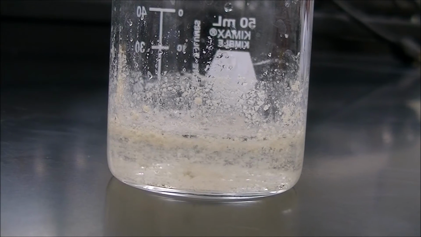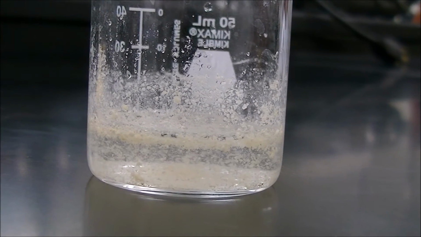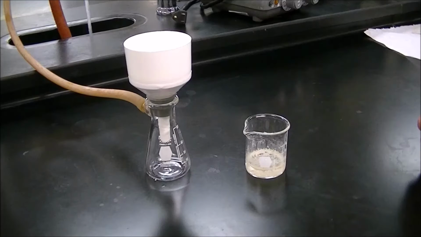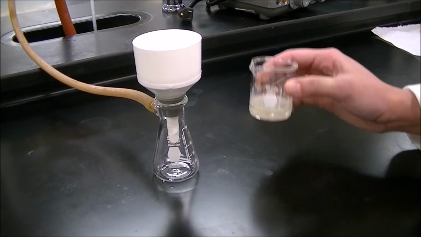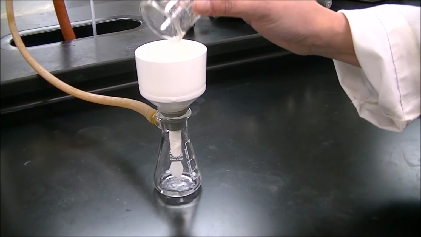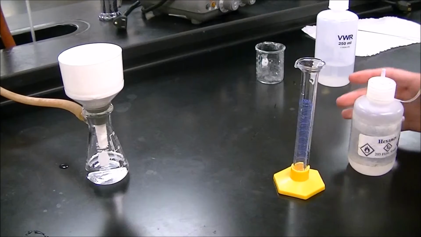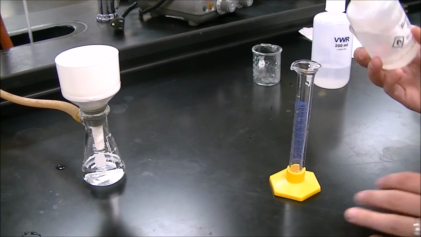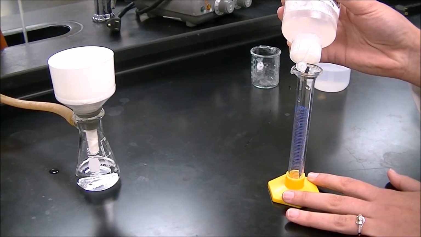As you can see, while we were stirring, we do end up with product because it looks like we have floaties in our beaker. After mixing your product in the beaker, repeat the filtering process. Wash the product on the filter paper with 3 1/2 milliliter portions of hexane.